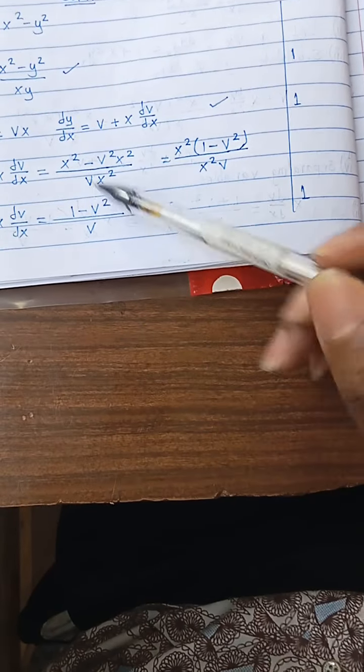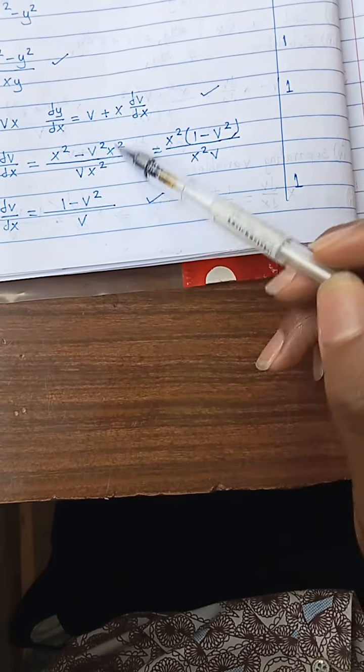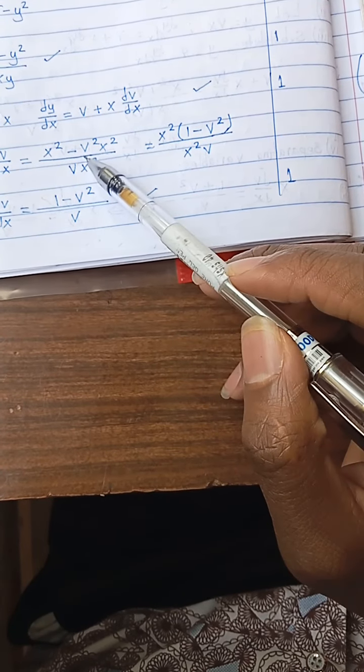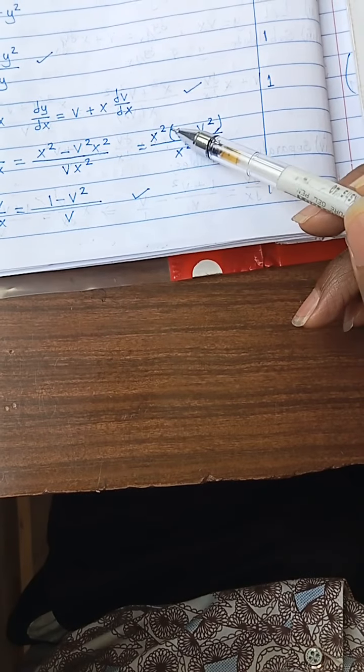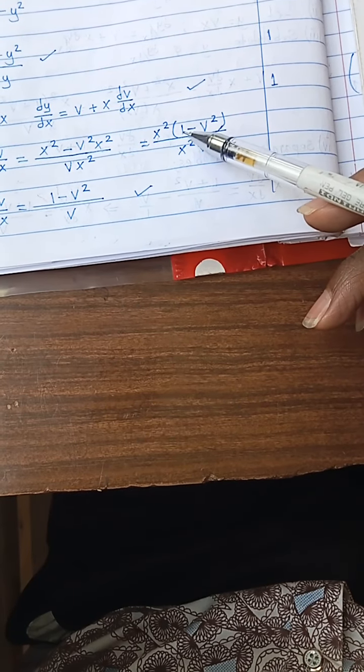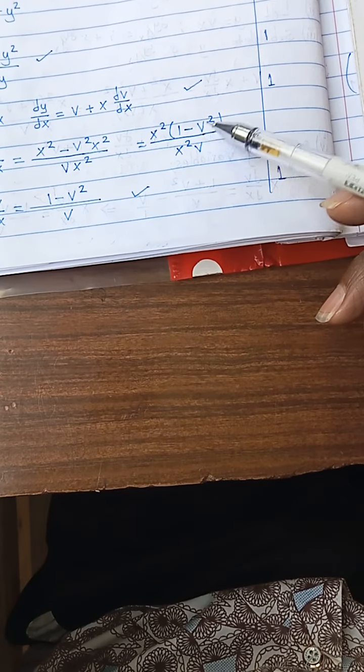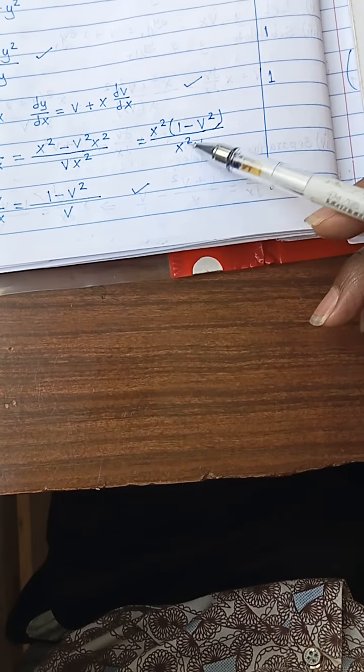If we work on this side, we factor out the common x² on the numerator to give x²(1 − v²), everything divided by x² over v.